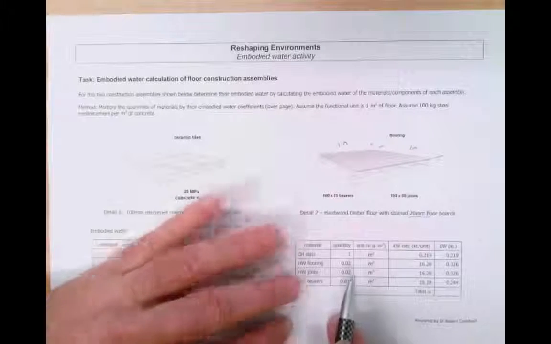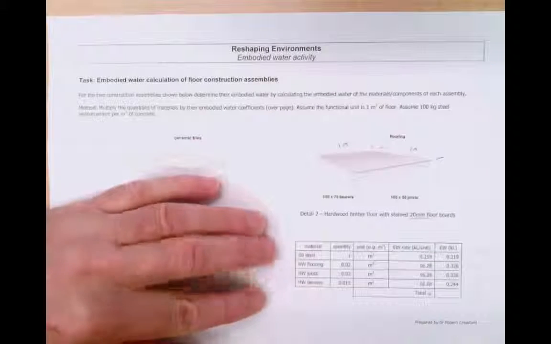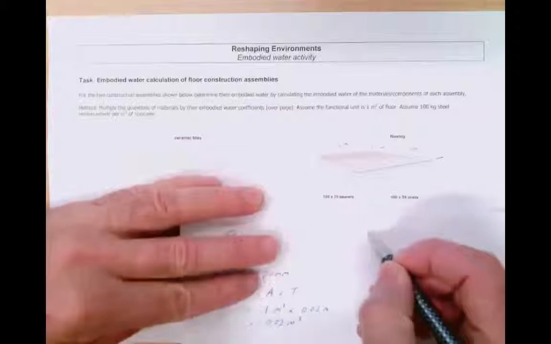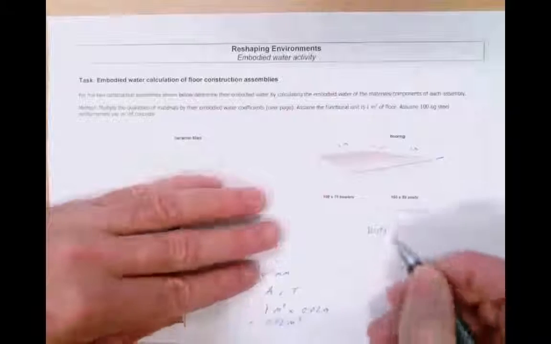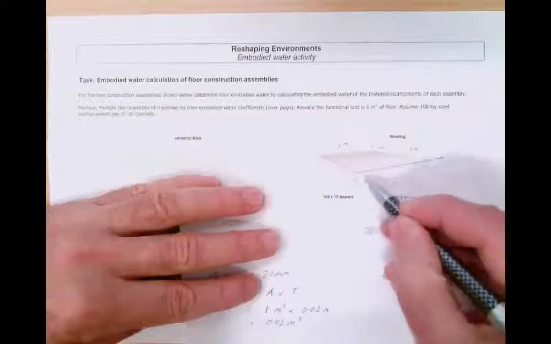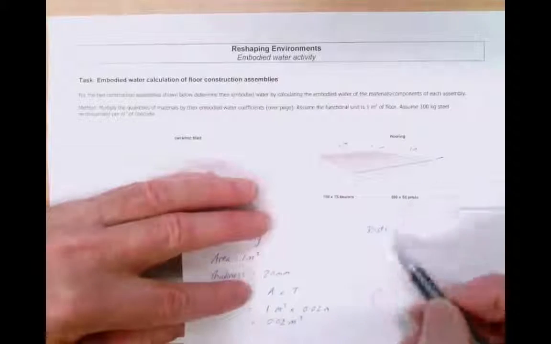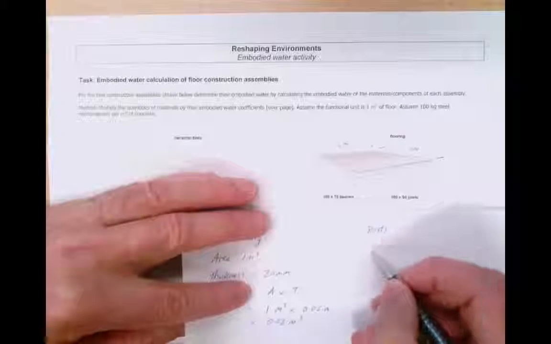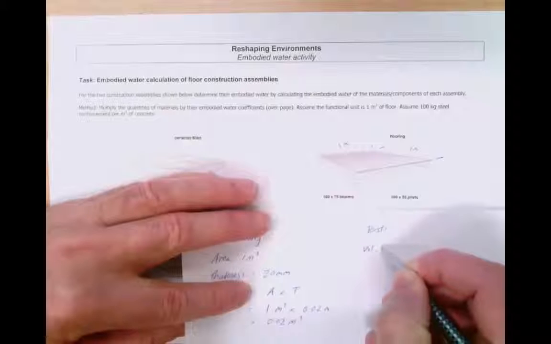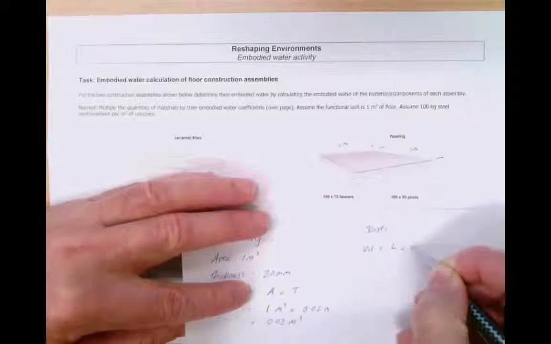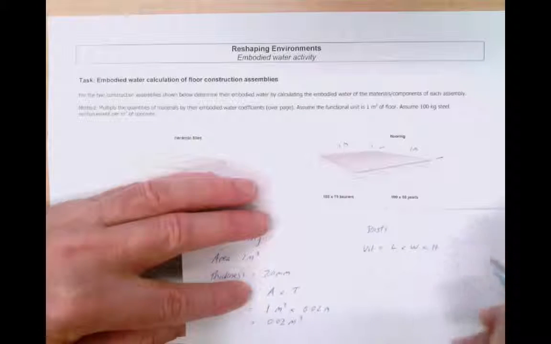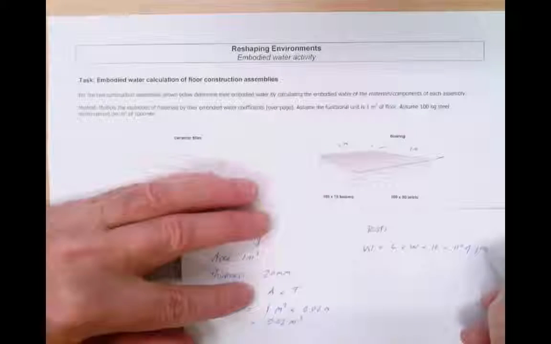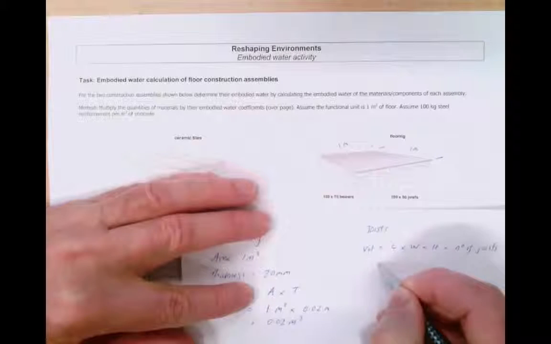Now let's do the calculation for the joists and the bearers. So for the joists, that's these ones. Now we don't have an area of joist, we have to work out the volume for each of these particular joists. So the volume is going to equal the length by the width by the height by the number of joists. And this is 1 metre.